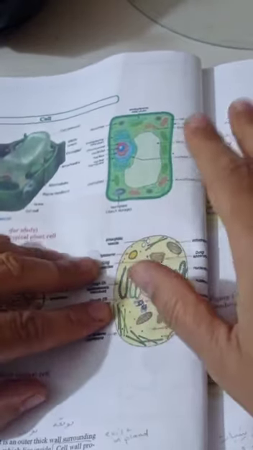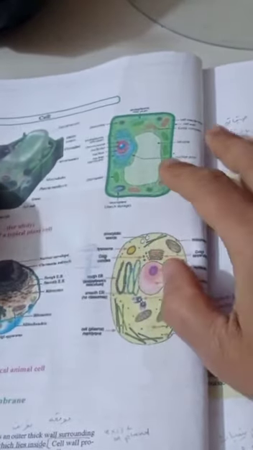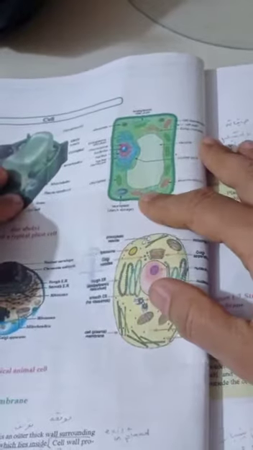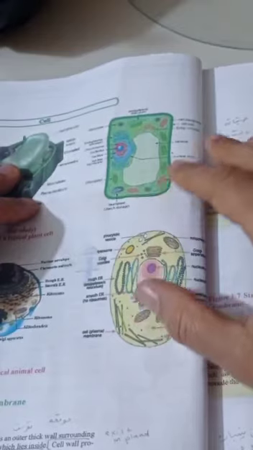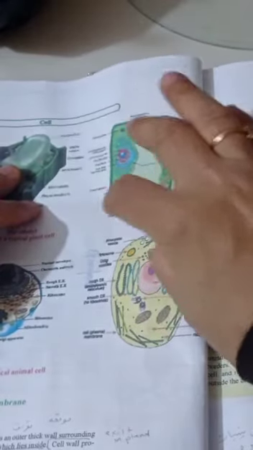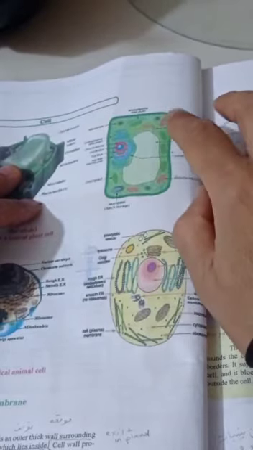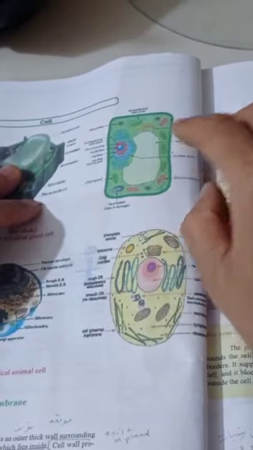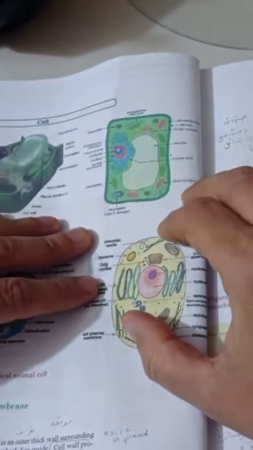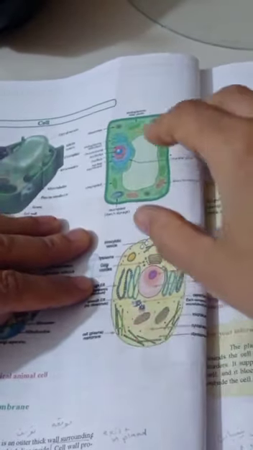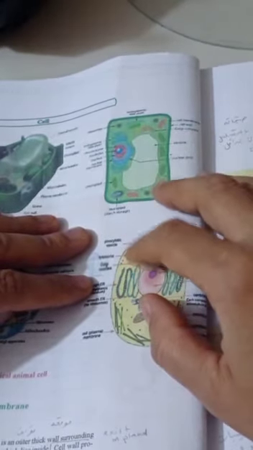Now, what about this plant cell and animal cell? Look and see what the difference between them is. The first thing is the cell wall. In the plant cell, both cell wall and plasma membrane are present, while the animal cell has no cell wall, only a cell membrane. And this is a big vacuole, while here there are small and many vacuoles.